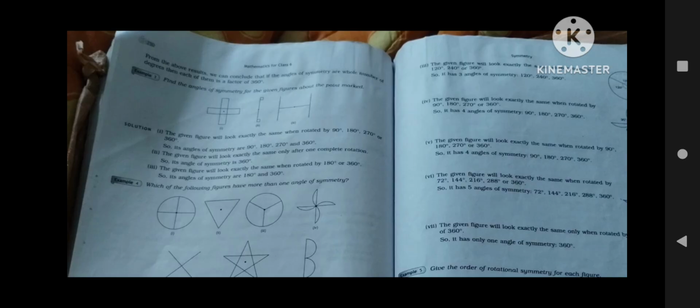2. The given figure will look exactly the same only after one complete rotation. So its angle of symmetry is 360 degrees. 3. The given figure will look exactly the same when rotated by 180 degrees or 360 degrees. So its angles of symmetry are 180 degrees and 360 degrees.